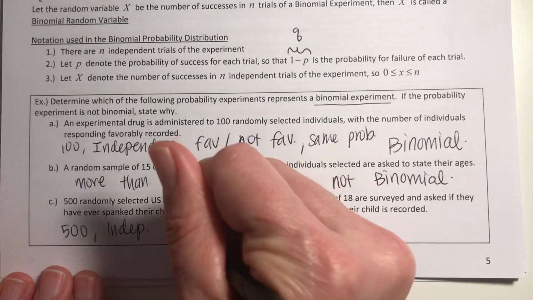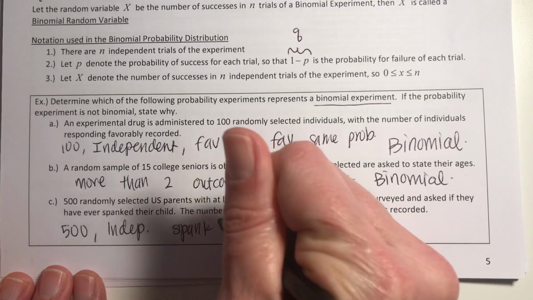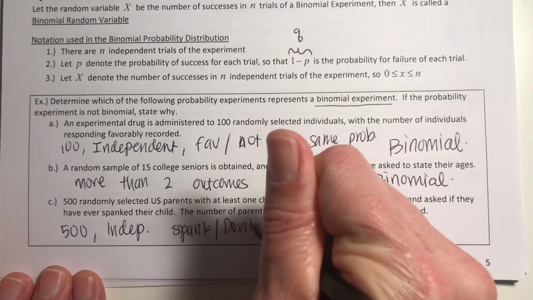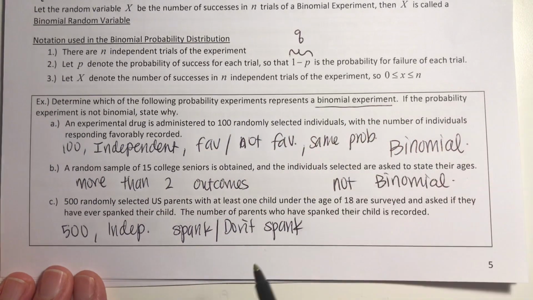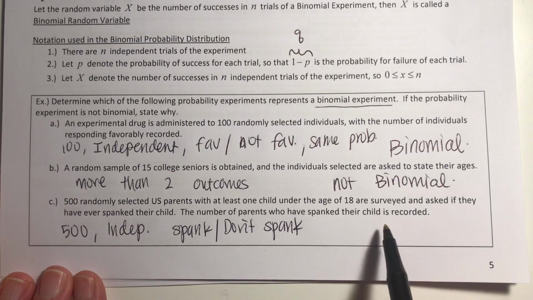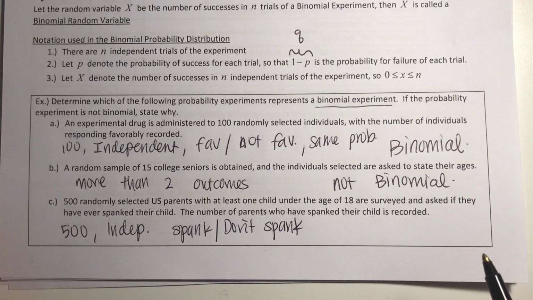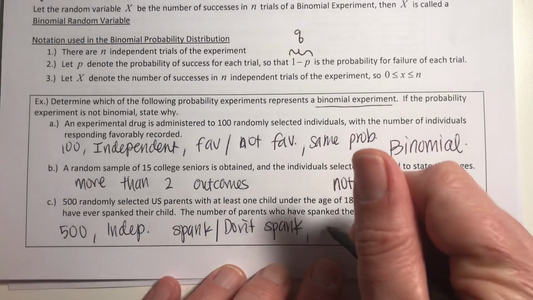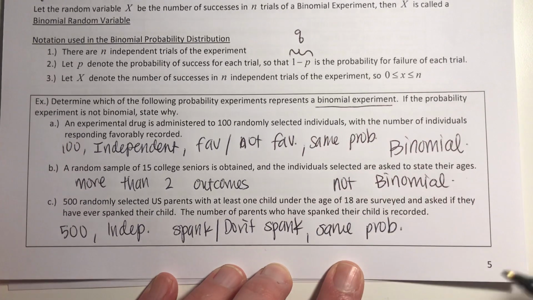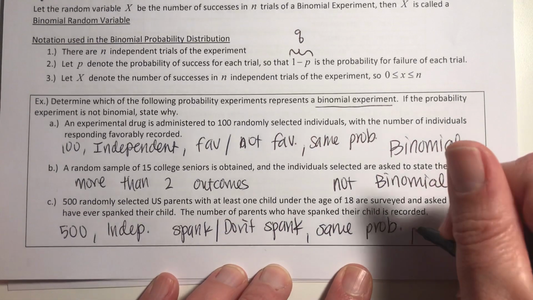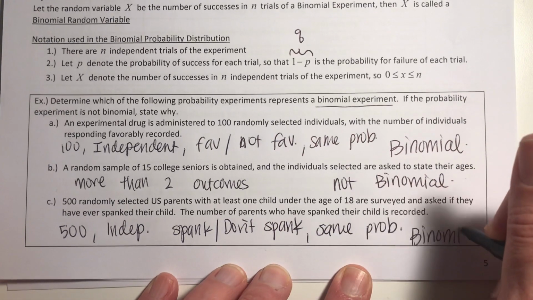And they either spank or they don't spank. You can't kind of spank. And with this, we'll say that the probability of spanking would be the same for everybody. Again, we'd usually be given that in a homework problem. So therefore, this is also binomial.